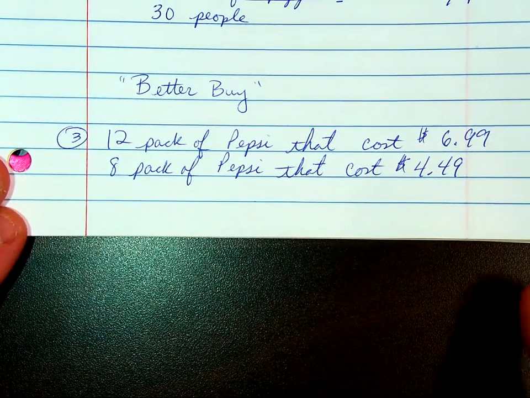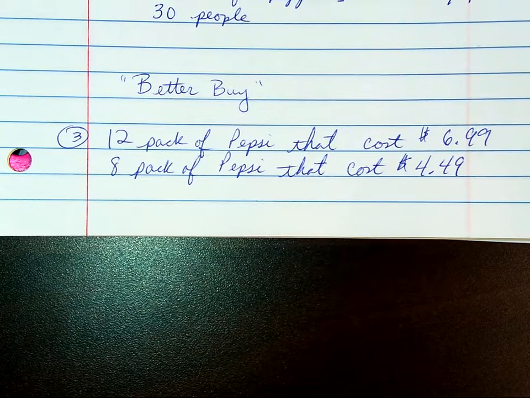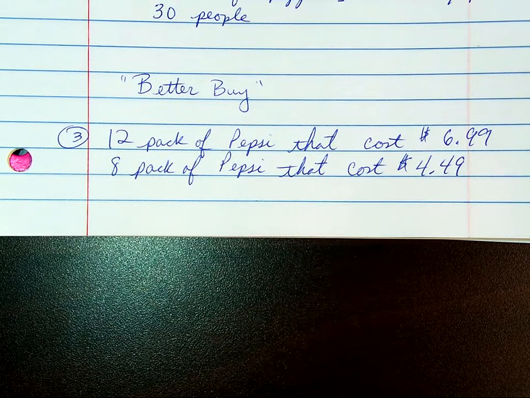So which one of these is truly the better buy? Which one are you going to buy? A 12-pack of Pepsi that costs $6.99 or an 8-pack of Pepsi that costs $4.49? Now, your answer cannot be neither. I don't drink Pepsi, I drink Coke. Okay? I've had people try to be smart about that, or I don't drink soda, I just drink water.